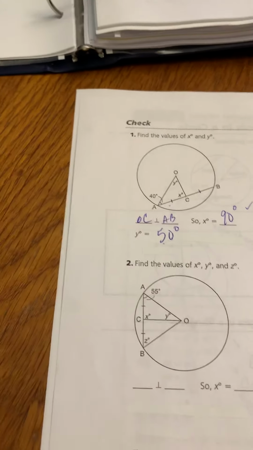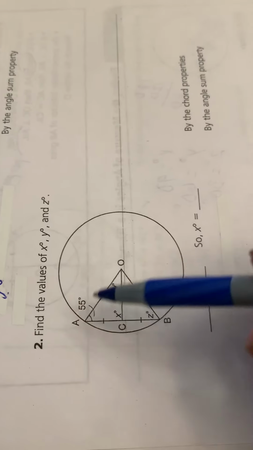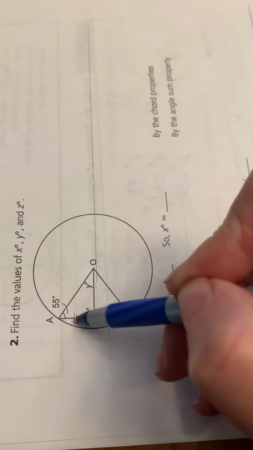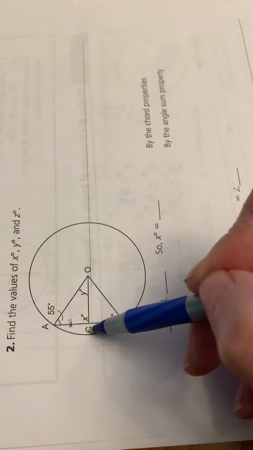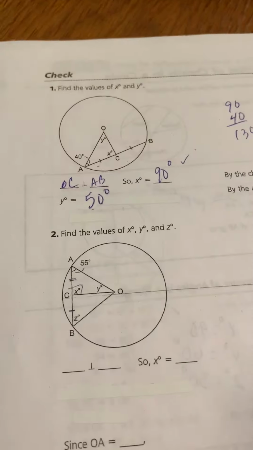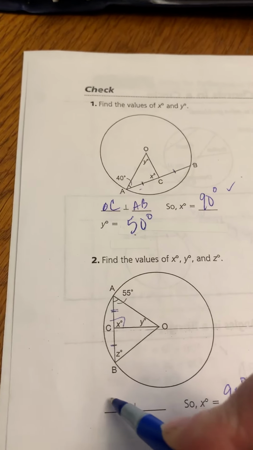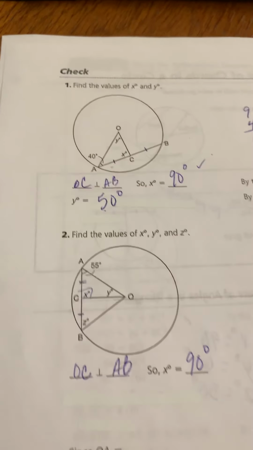Now these ones here, I don't like to look at them sideways like this, so if you're like me, I flip it like this a little bit. You can see that OC is perpendicular to AB because these two pieces are congruent, and that means that it bisected it, and therefore angle X has to be a 90-degree angle. So we're going to write that one down right away because that's easy. Okay, so OC is perpendicular to AB.